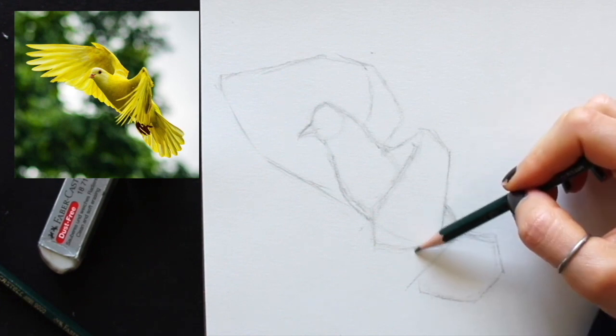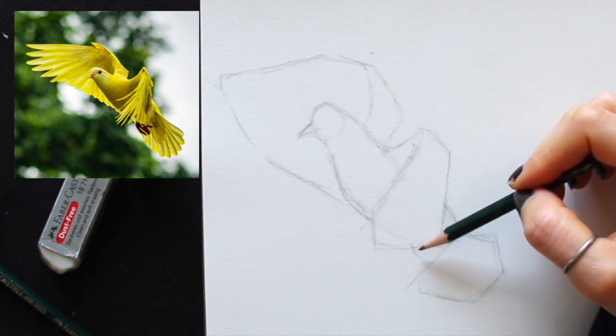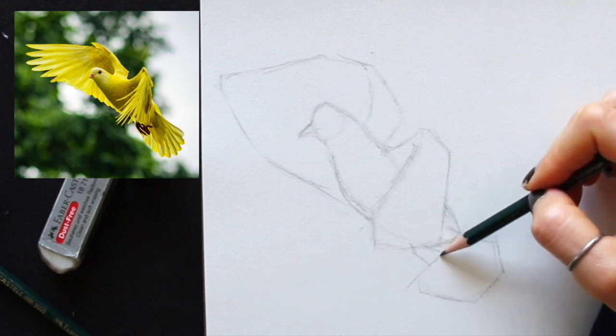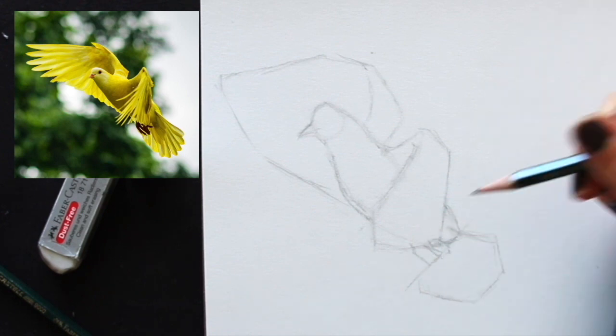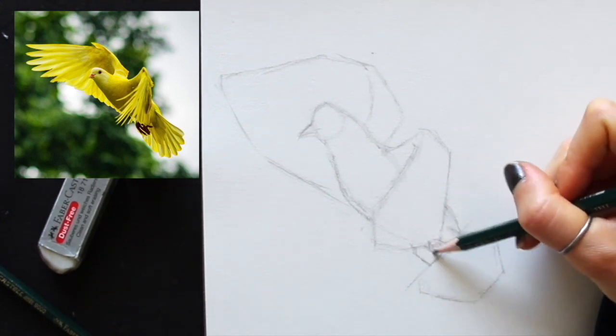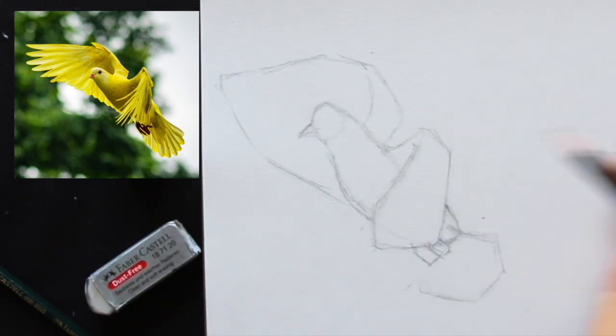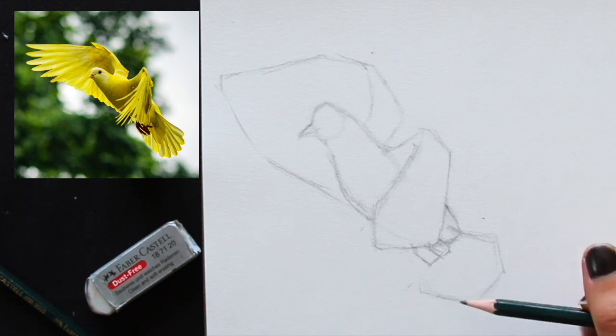So what am I able to see for the little feet shape through the wing feathers for the feet? And I simplify those two little feet into very basic shapes and got them in closer to where I see them in the photo.